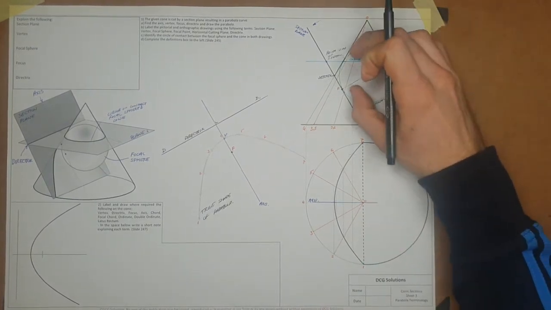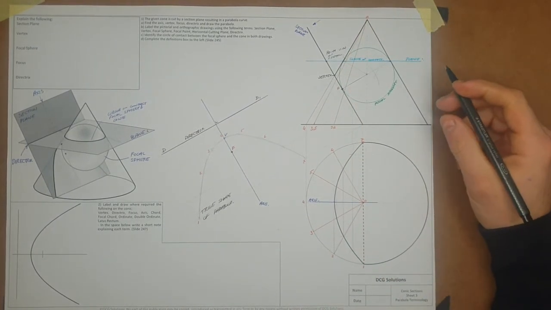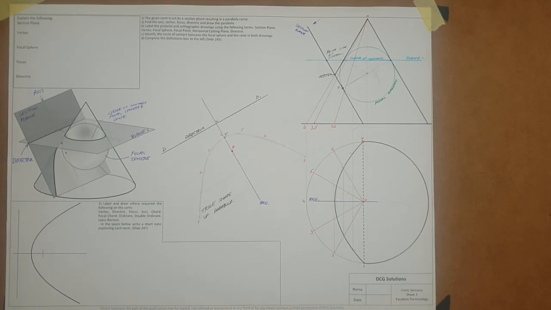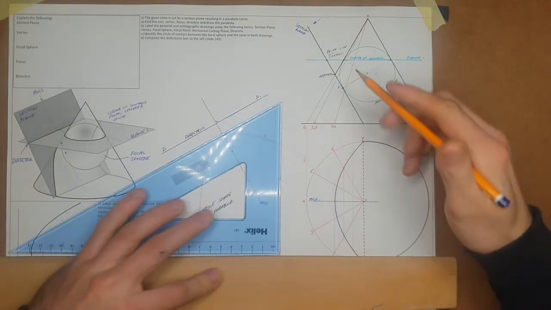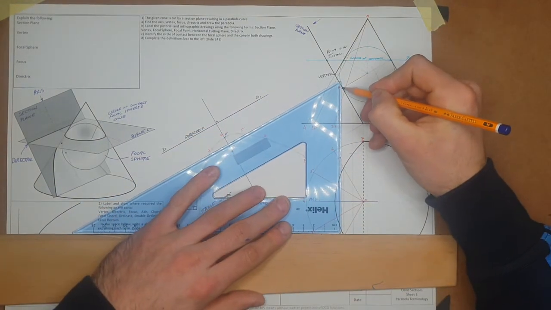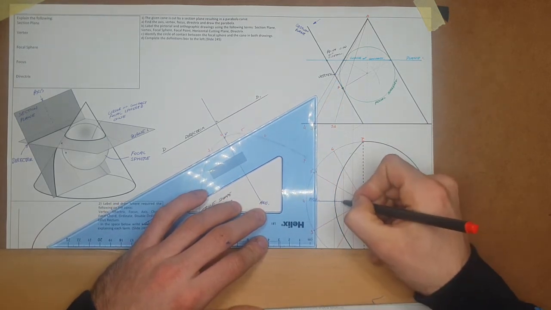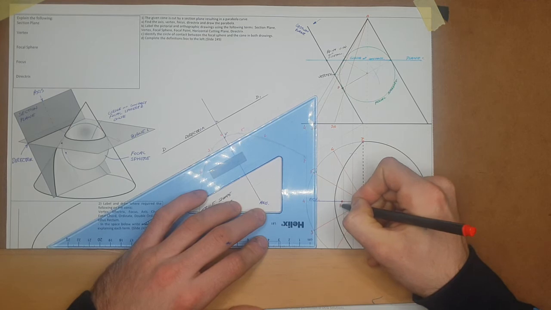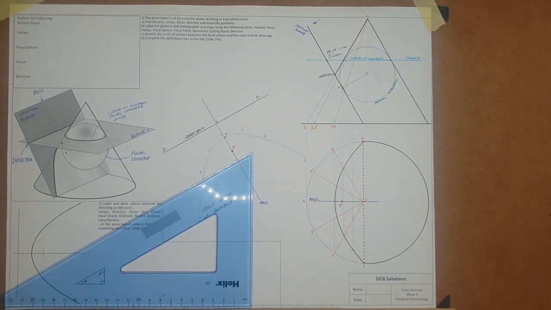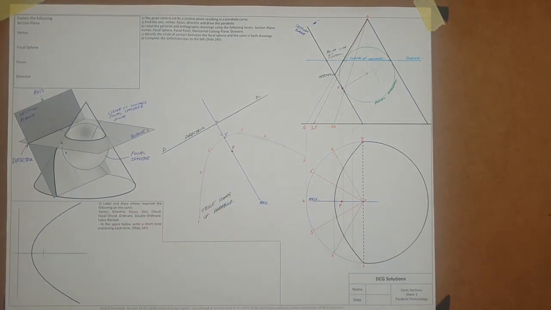We never really need to add much in plan. Maybe they'll ask us where is the focal point in plan. If you were asked to do something like that, you'd realise that the focal point lies on the axis of the object. So the focal point is there. Maybe you'll be asked to do something like that. But again, if you understand that it lies on the axis and remember that, you have no problem projecting between views.